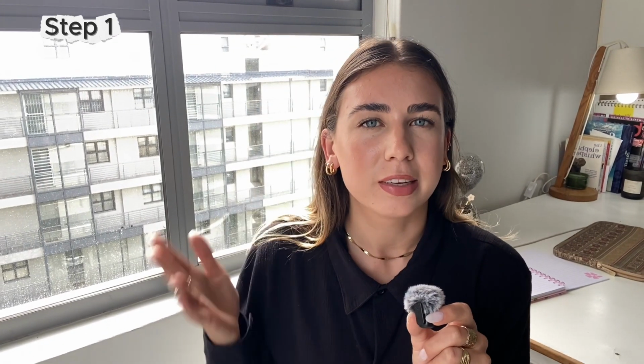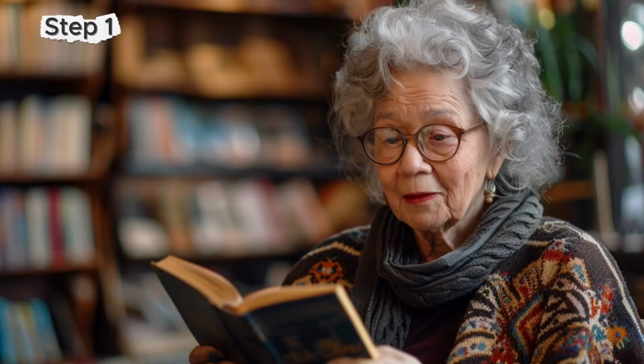Step number 1, stop reading everything. The first mistake students make is they try to read every single research paper from start to the end. And I'm sure you know, if you do this with about 50 research papers, you're going to be sitting in that library all the way up until 2040.